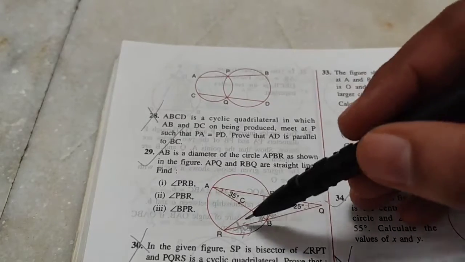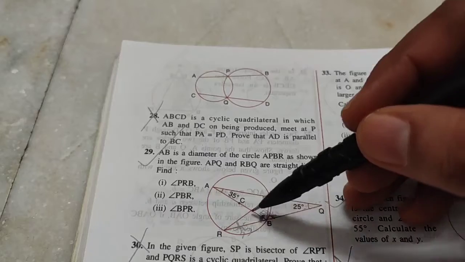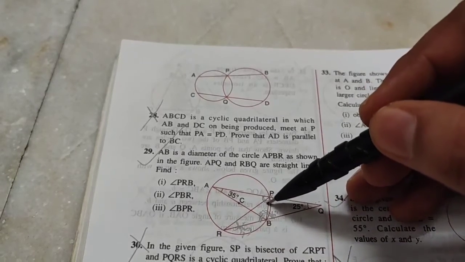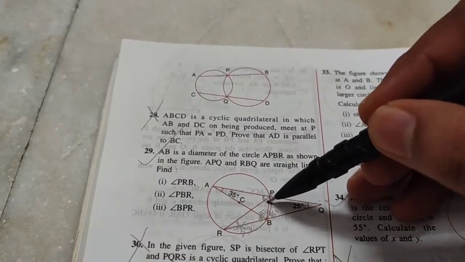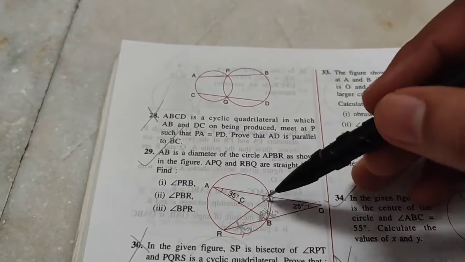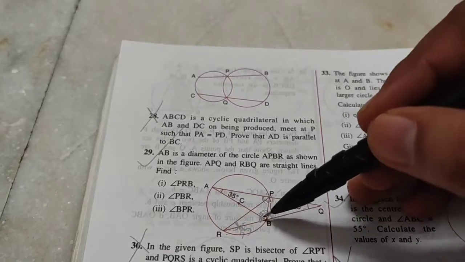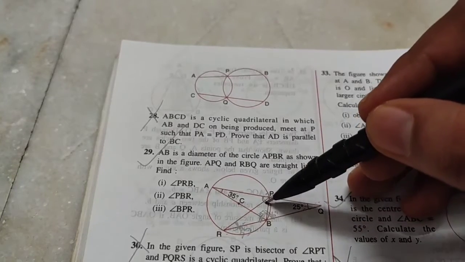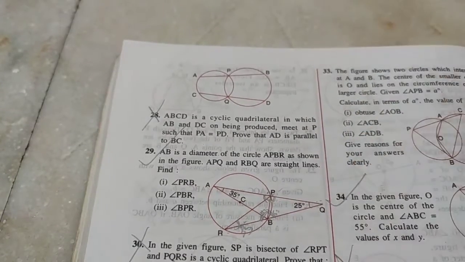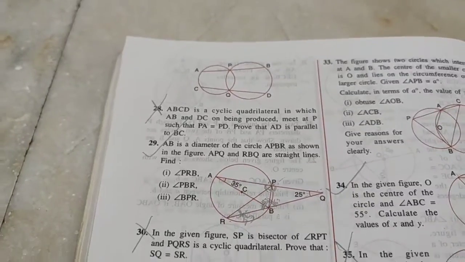Finally, BPR. BPR, the small angle out here. How do you find the small angle out here? BPR. Well, again, in triangle BPR, you have 35, you have 115, angle sum property. You can find this angle. Now, the 31st sum.